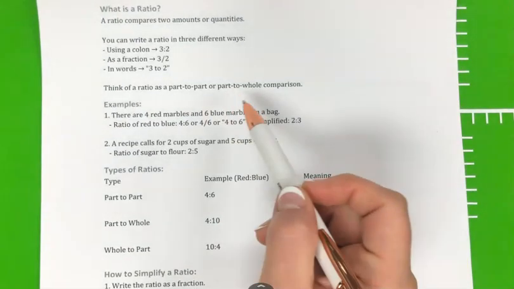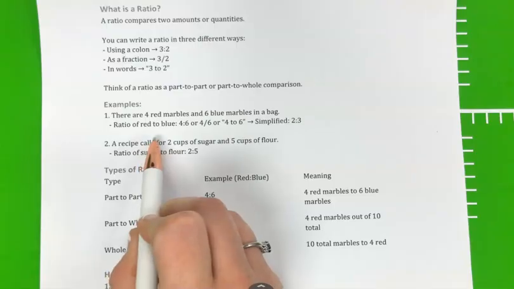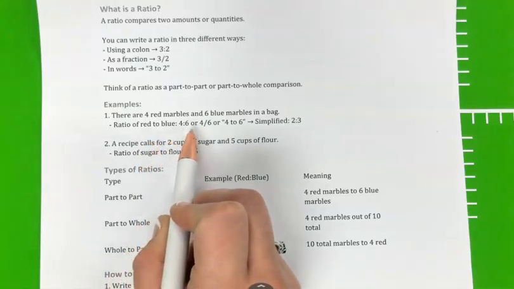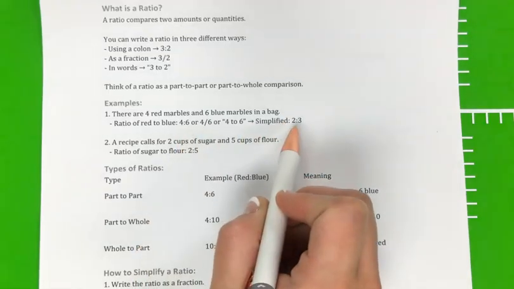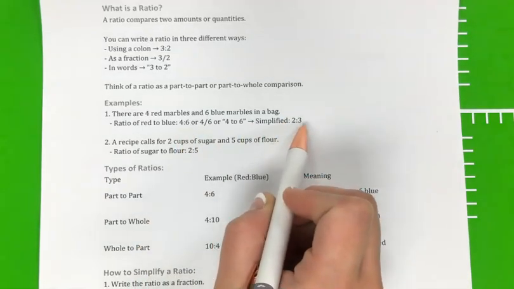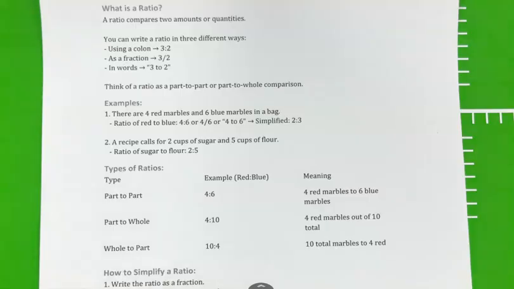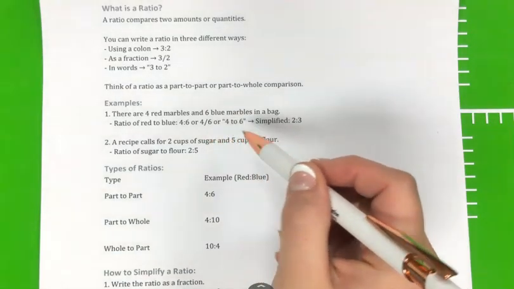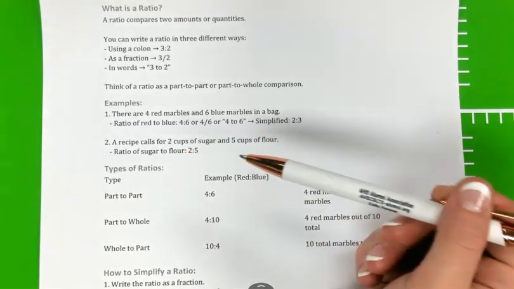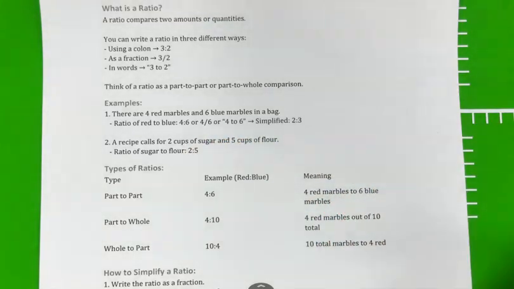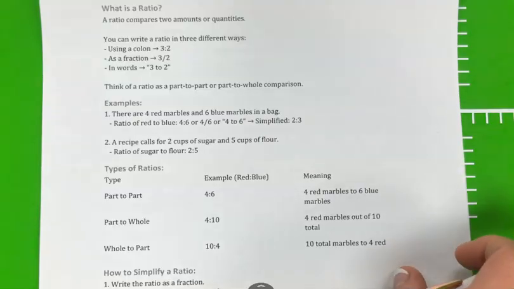If I have 4 red marbles and 6 blue marbles in a bag, the ratio starts as 4 to 6. And when I simplify this, because 4 and 6 are both divisible by 2, that equivalent ratio becomes 2 to 3. Or if a recipe calls for 2 cups of sugar and 5 cups of flour, the ratio of sugar to flour is 2 to 5. That one cannot be simplified because 2 and 5 are both prime numbers, and so there's no common factors.